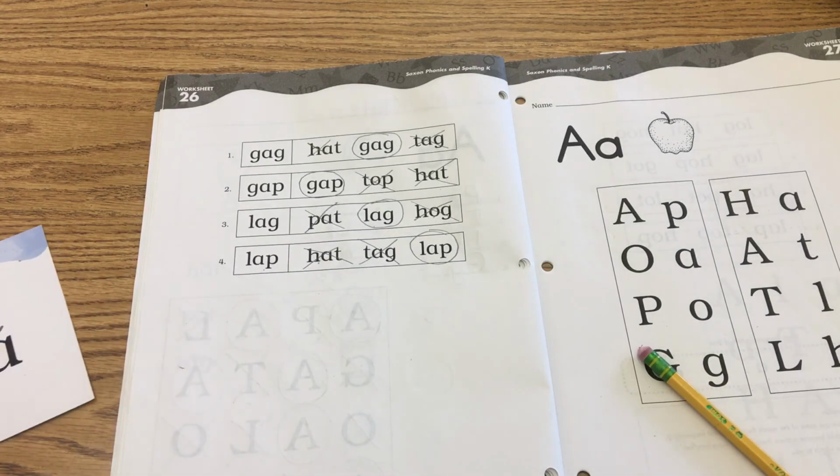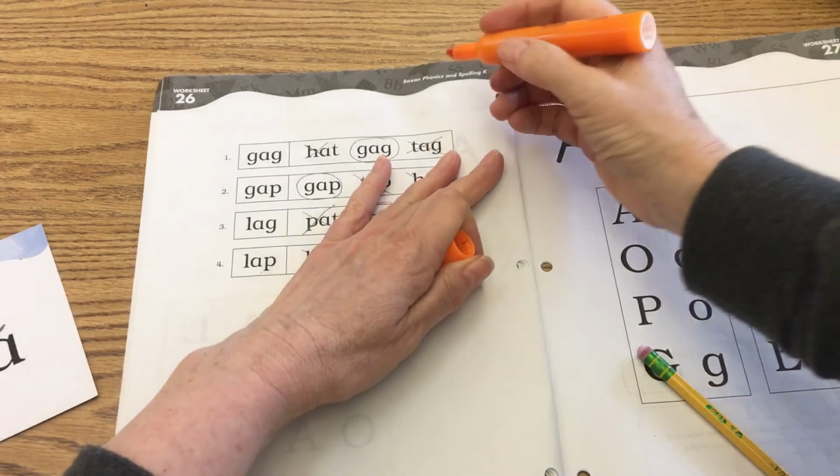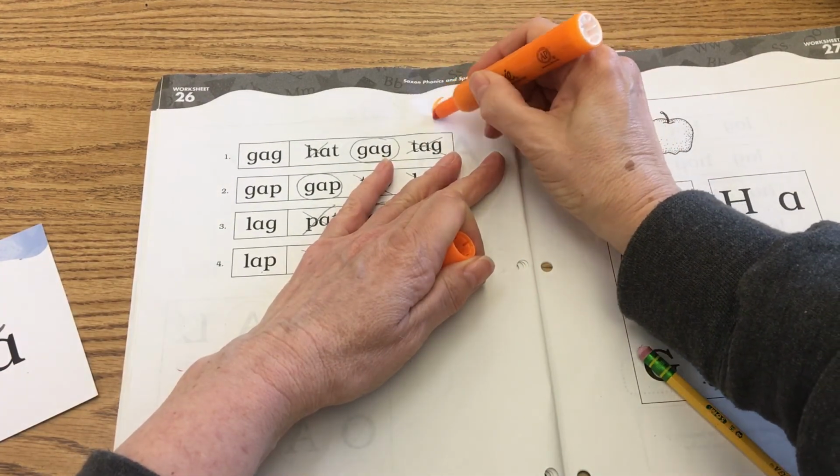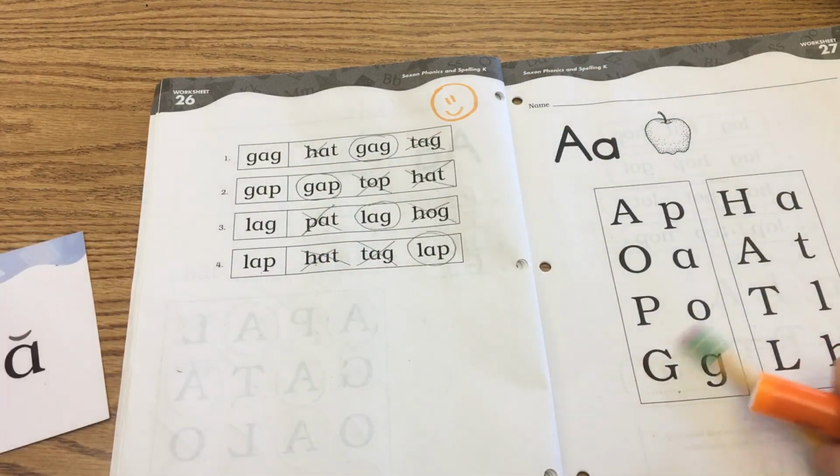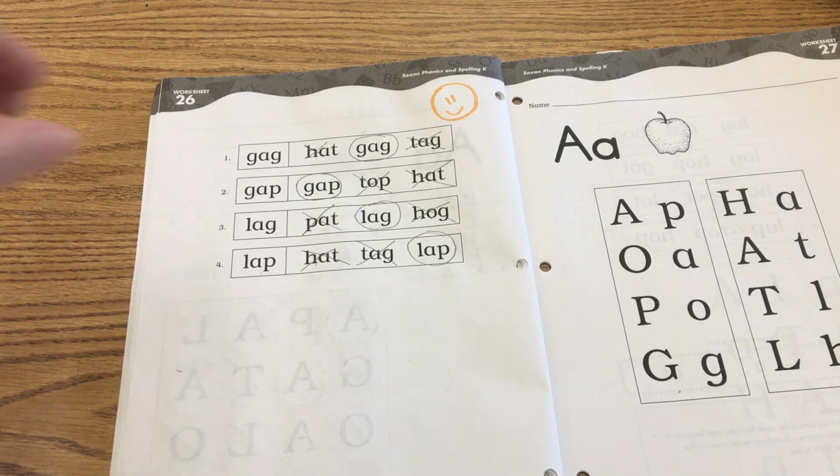I hope you enjoyed finding your short a sound words today, boys and girls. I'm going to put this away and get ready for our next phonics lesson.